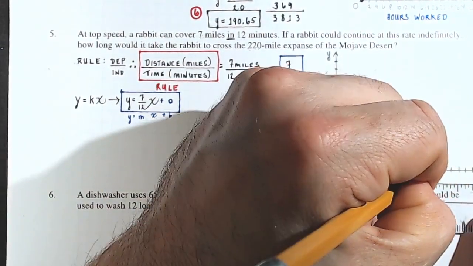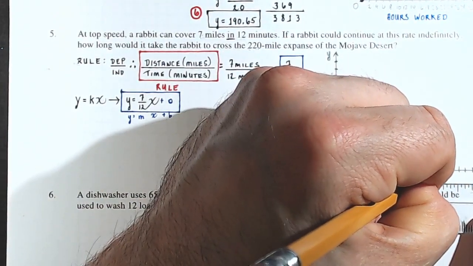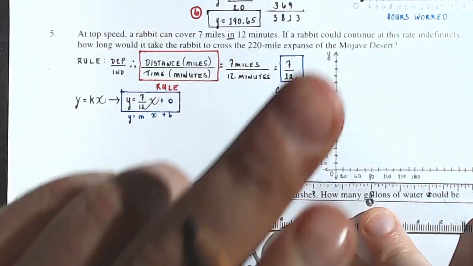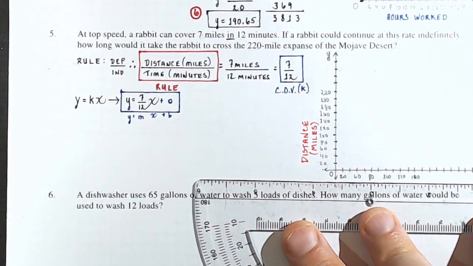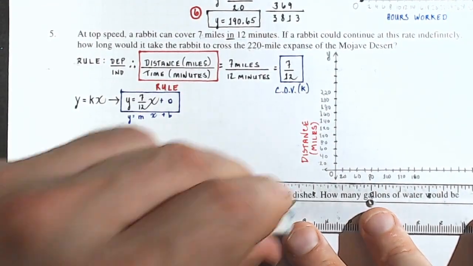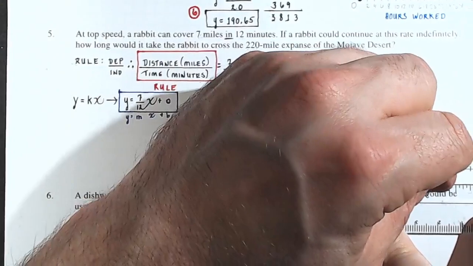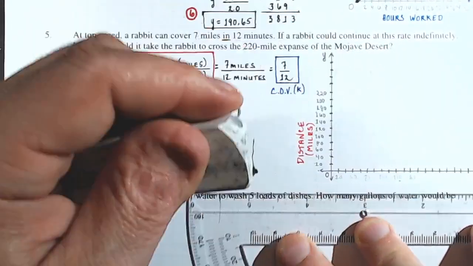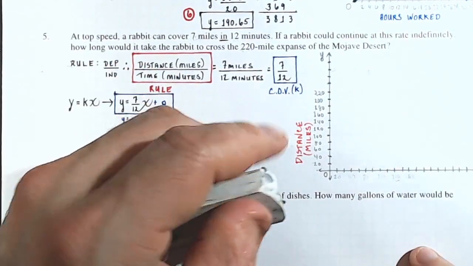So I'm skipping a line and then writing the next thing. Oops, 160. Now I'm messing up my own graph. This is what happens when I'm talking while I'm trying to think.